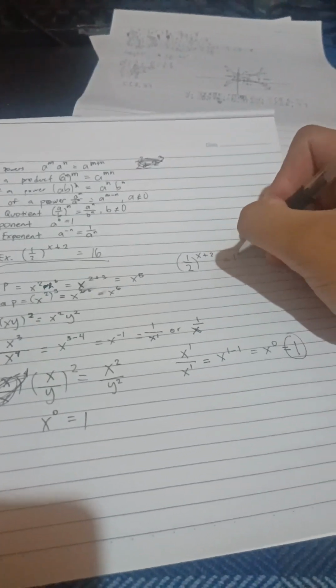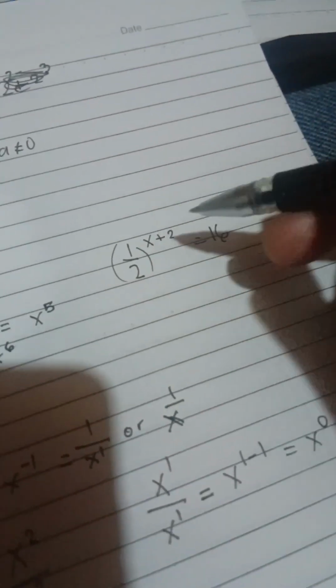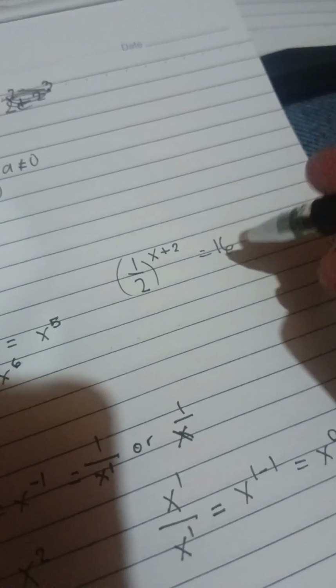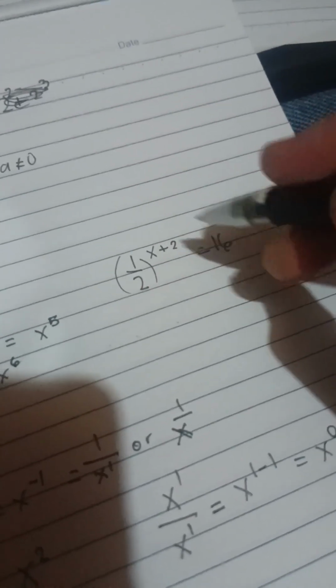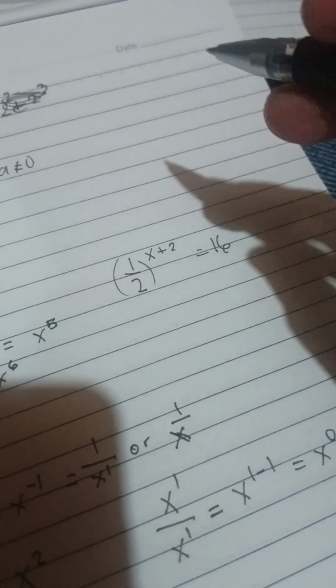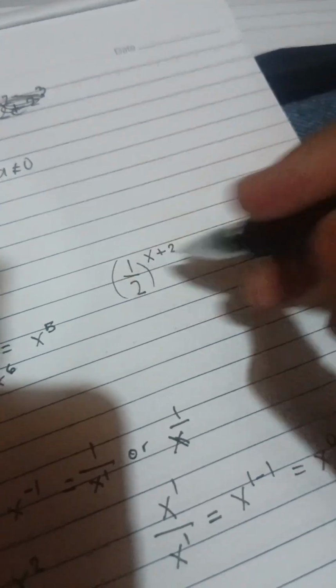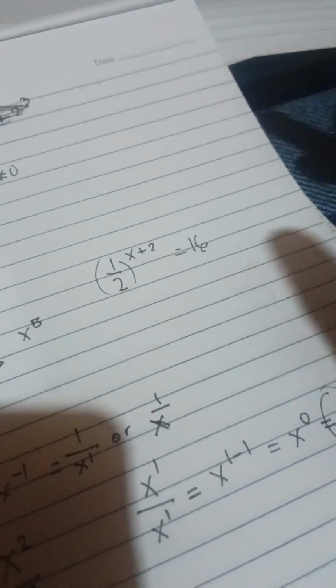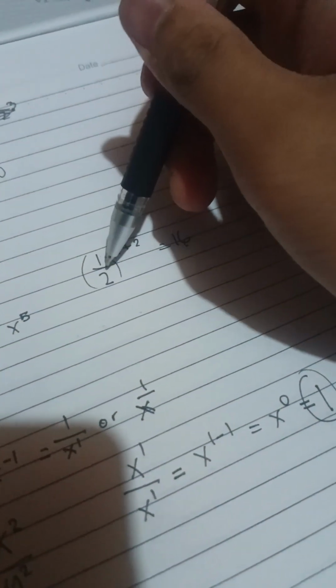As you can see, both are not the same variables or terms. So to fix that, we need to use the negative exponent and reverse the 1/2 into a variable which has a negative exponent.